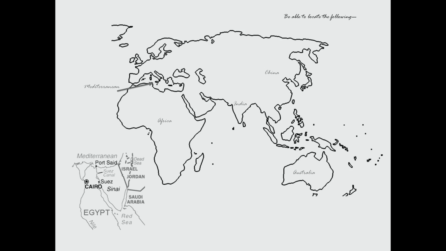So if you look in the bottom left corner of the screen, you'll see that I have an insert. So this is the Mediterranean Sea correlated with the Mediterranean Sea on the world map. And you'll see that you have Egypt and Cairo, which would be about here on your world map. And then you have the Red Sea, and there is a jut out kind of on this map where you can see it. It is the Suez Canal.